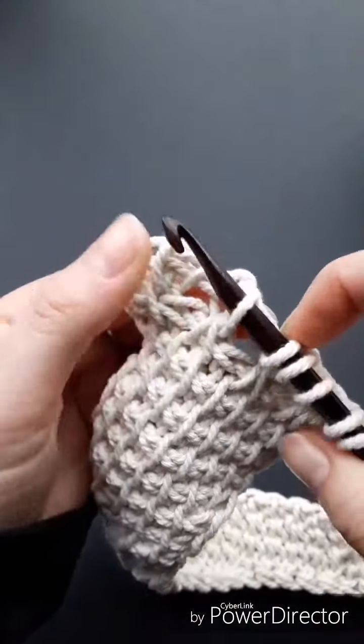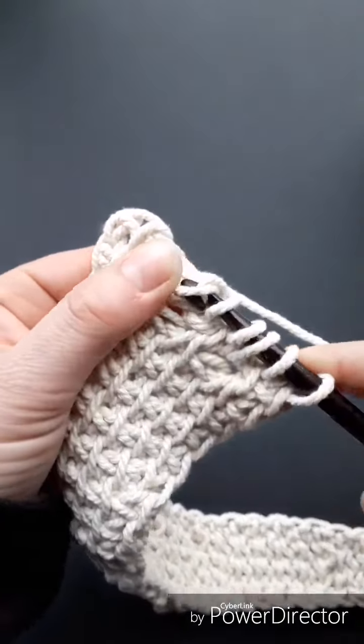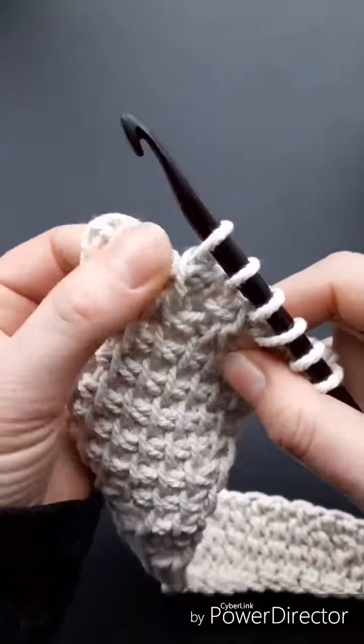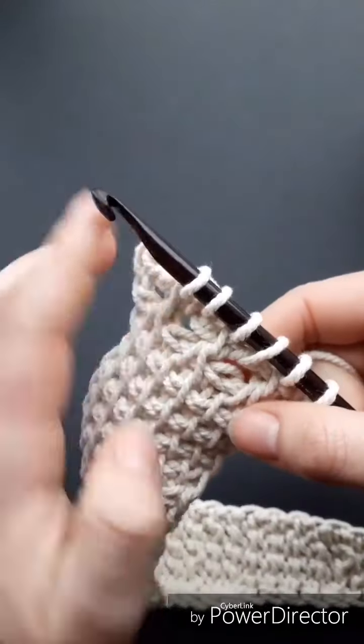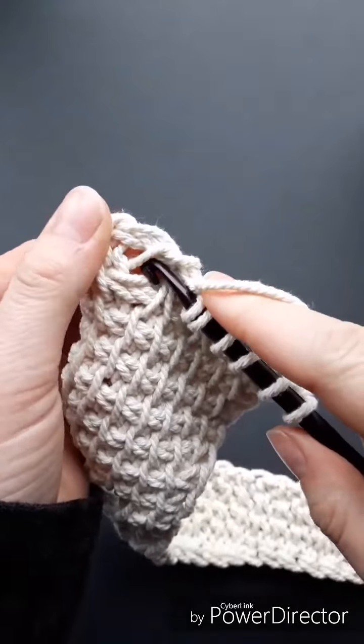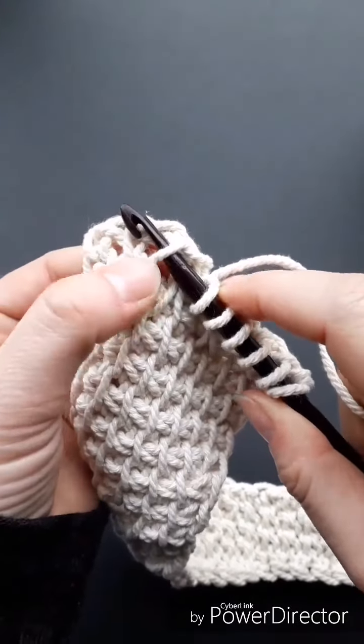So once again, we're going to pick up a loop in the result of our previous row's decrease. And once again, for the small eyelet, depending on your taste really, it's not going to make a difference to the size of the fabric one way or the other. I'm going to pick up that little cobweb in the top left corner.